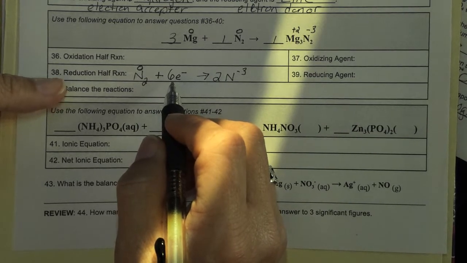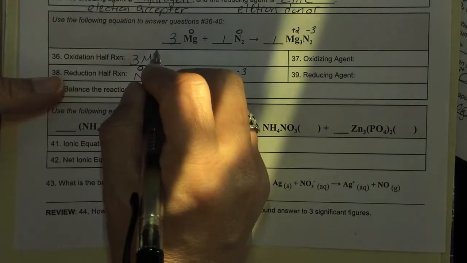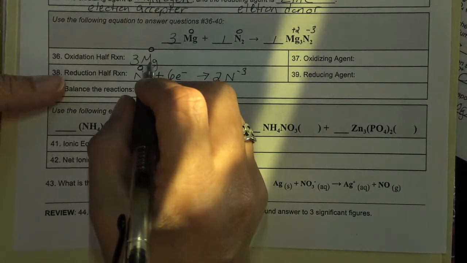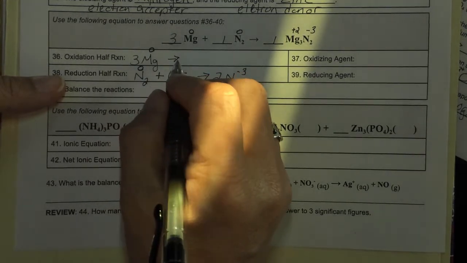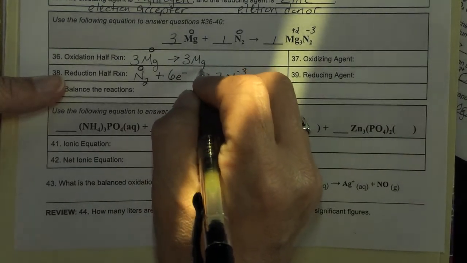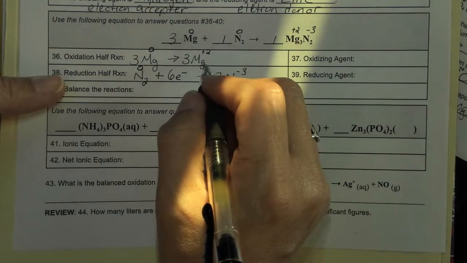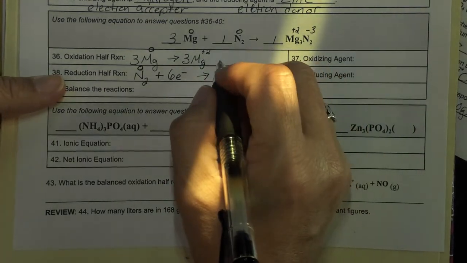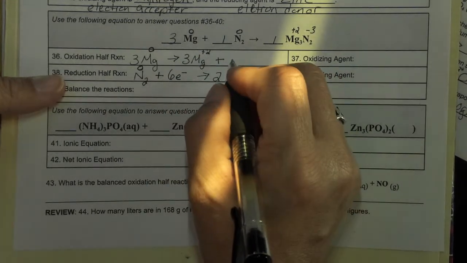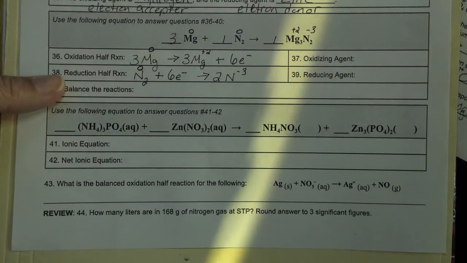So now we can go back and look at the oxidation side. So I've got 3 magnesium, and they have 0 oxidation number. But remember, oxidation is lost. So when something's lost, that's going to end up being on the product side. So I have 3 Mg 2+ on this side of the equation. And I've got to also show 2 times 3 is 6, the loss of 6 electrons for that to be possible.